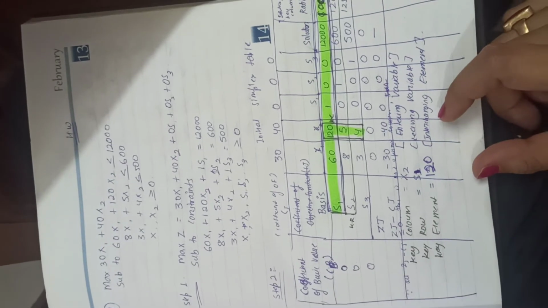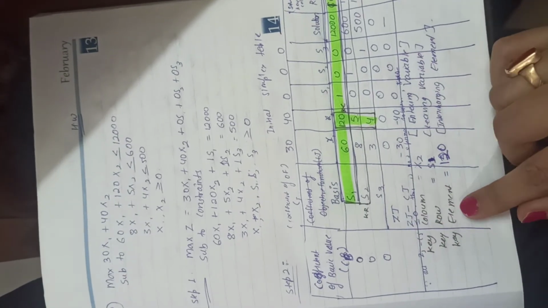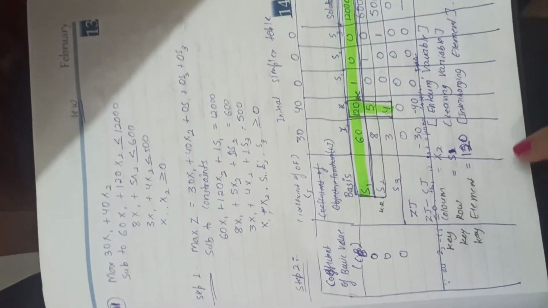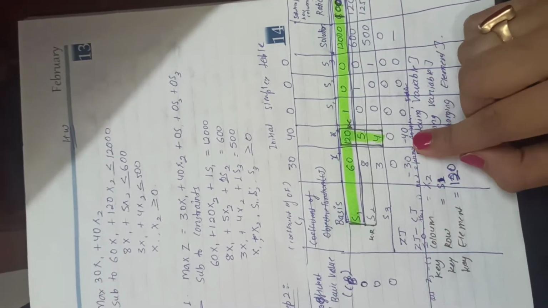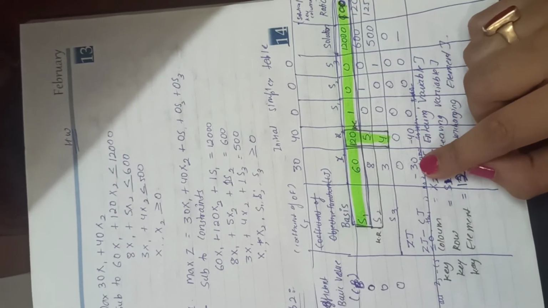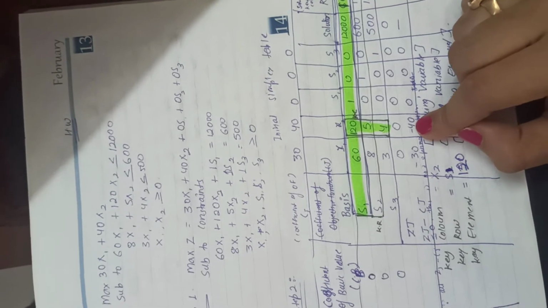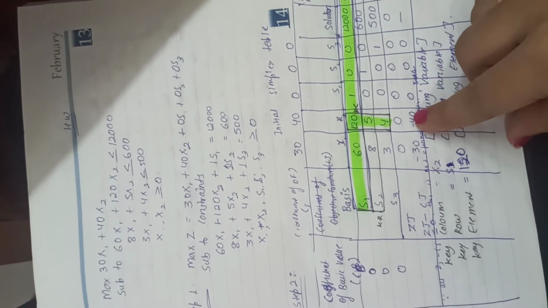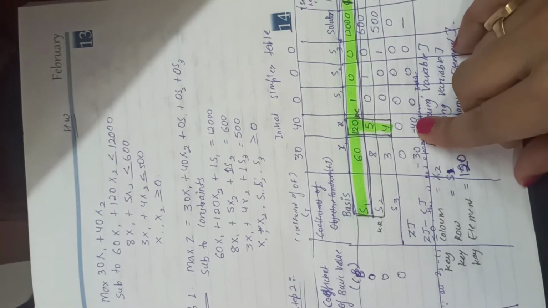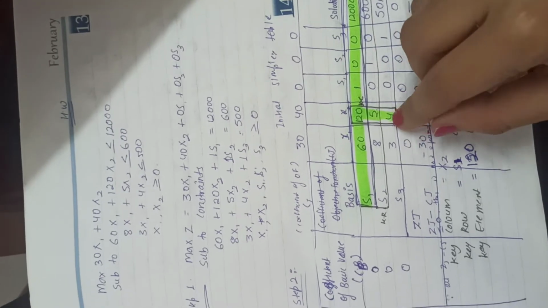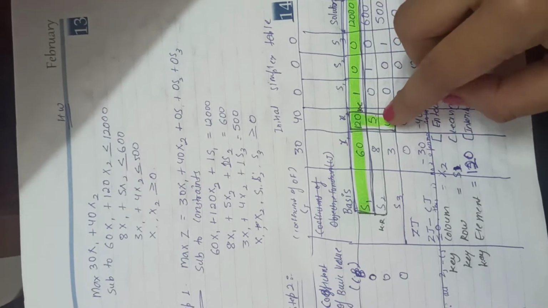What we need first is to highlight the key column, key row, and key element. How do we find them? Here in zj minus cj, what is the biggest number? Minus 40. This is the most negative value, in the sense that it is the minimum value. Whatever comes above that, you just color it. This becomes our key column.